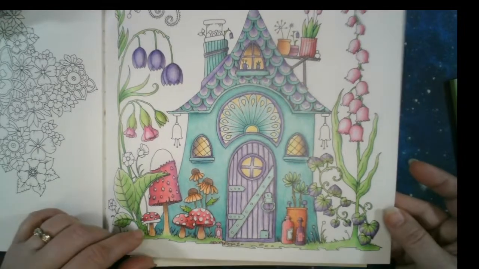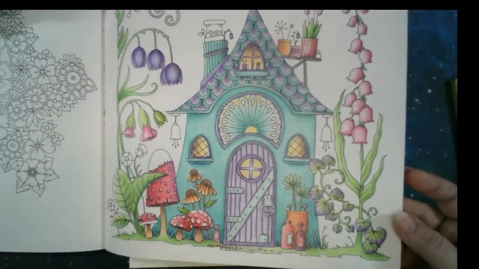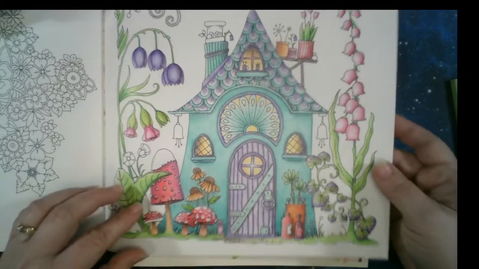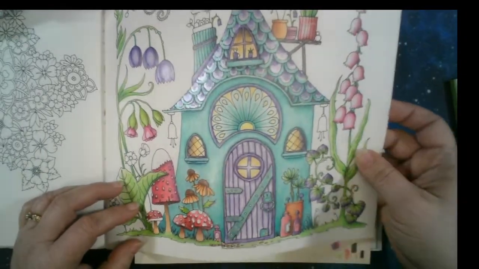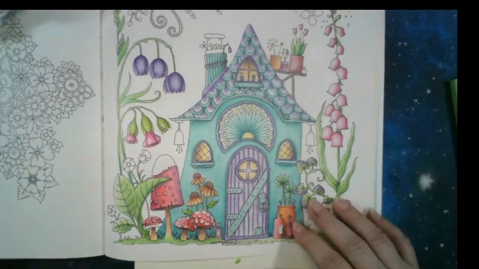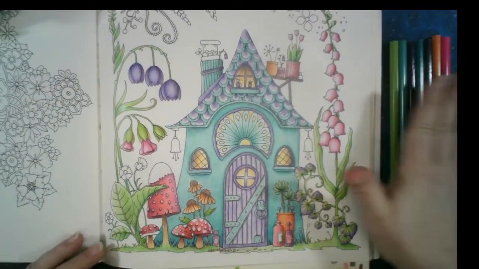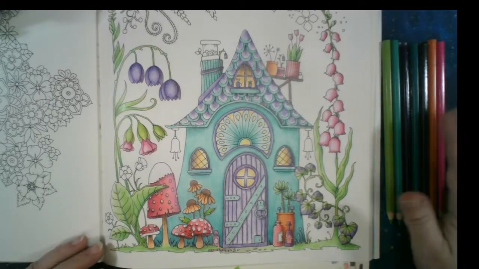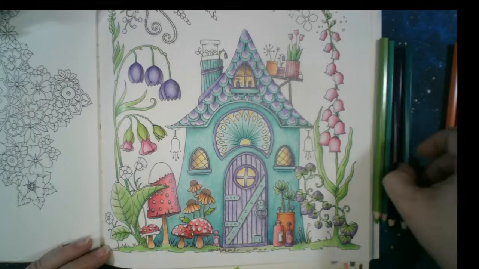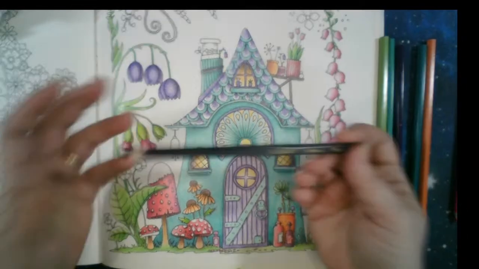Trying to figure out how to get the stream up. Anyhow, I'm just working with these colors from the Grizaye colored pencils. You see, I'm having trouble.